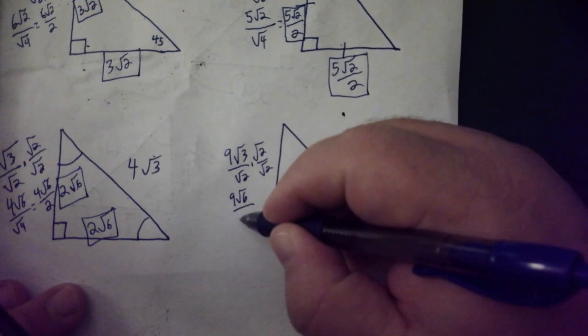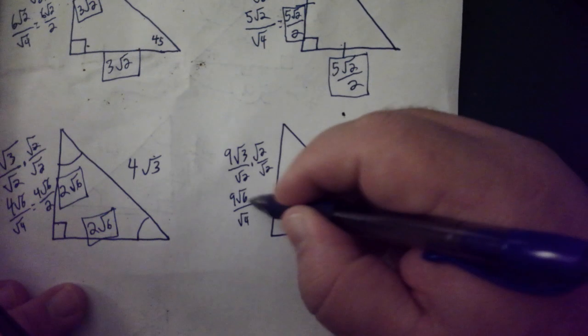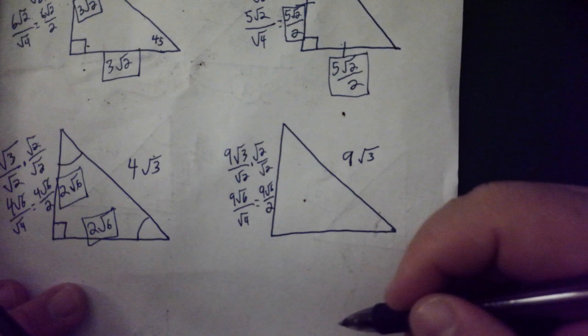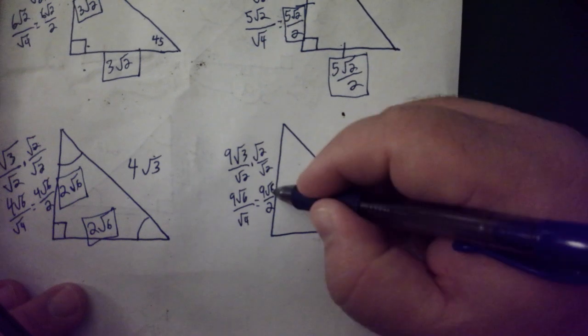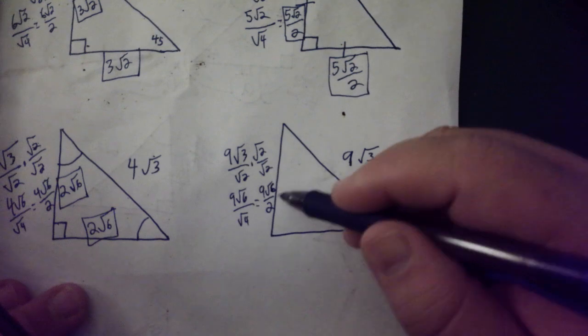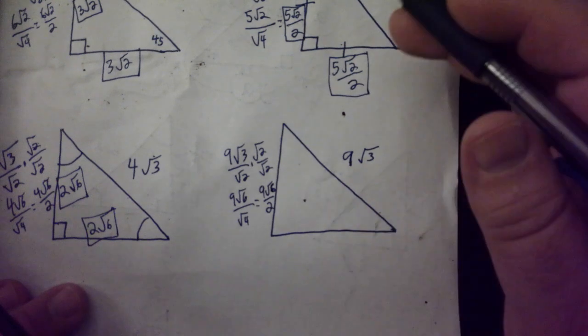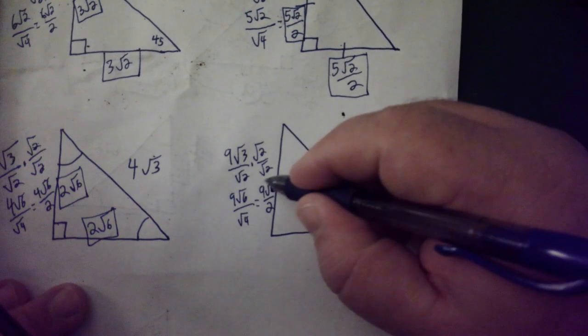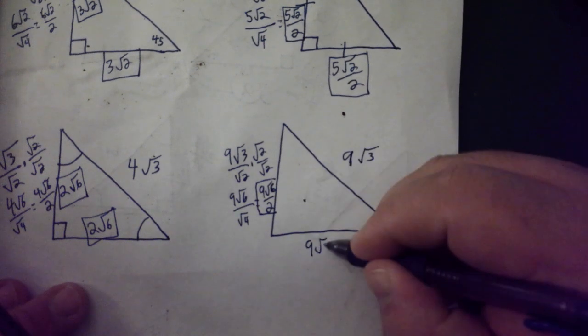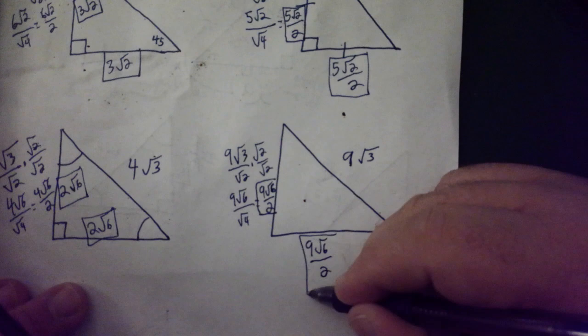And that's going to turn this into 9 on the square root of 6 over 2. And guys, that does not divide evenly. I don't like mixing decimals and radicals, so I'm not going to. I'm going to leave it as a fraction. We got 9 on the square root of 6 over 2 and 9 on the square root of 6 over 2. Okay, so that is pretty much all of the examples.